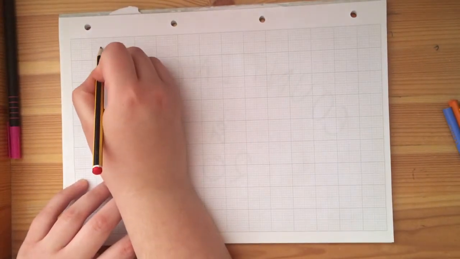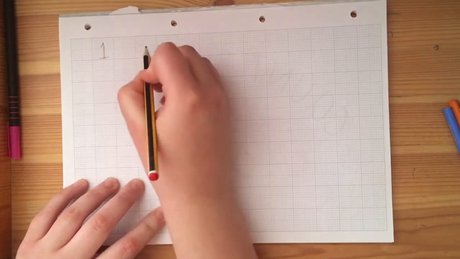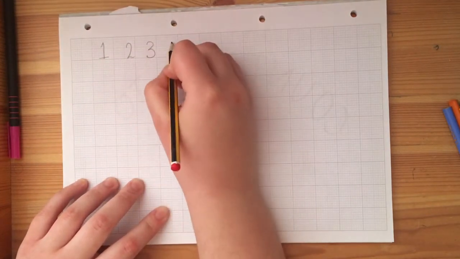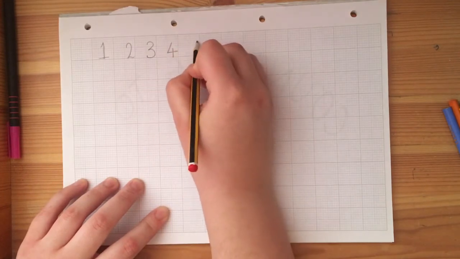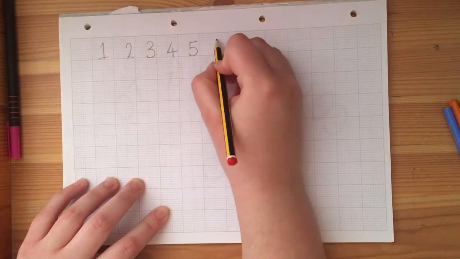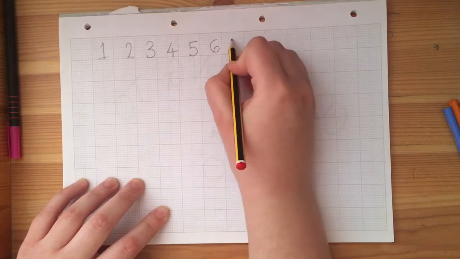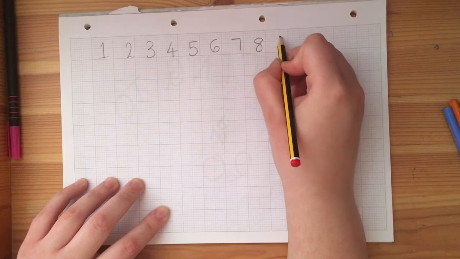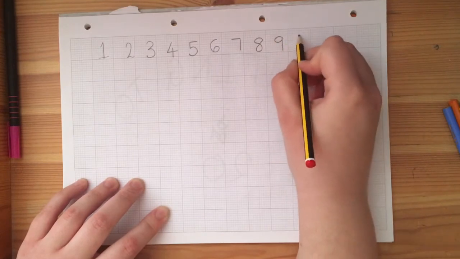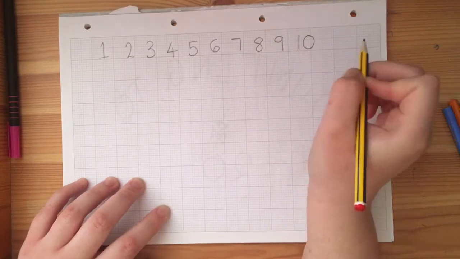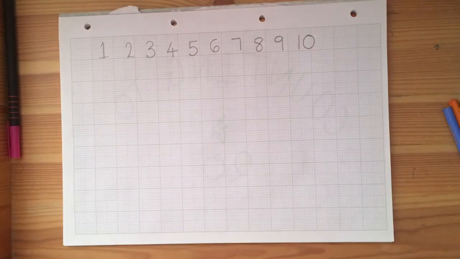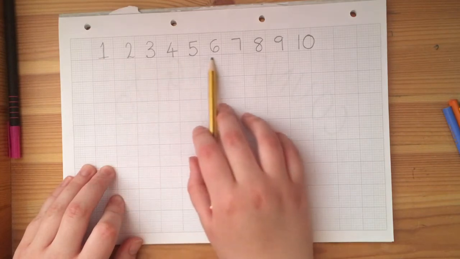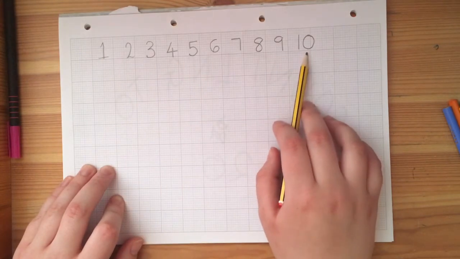Are you ready? 1, 2, 3, 4, 5, 6, 7, 8, 9, 10. Fantastic! So these are our numbers from 1 all the way up to 10.